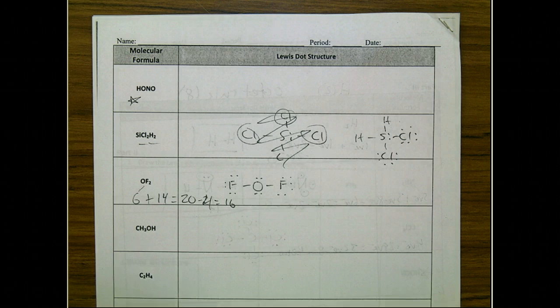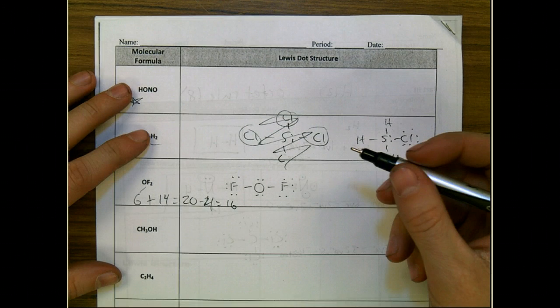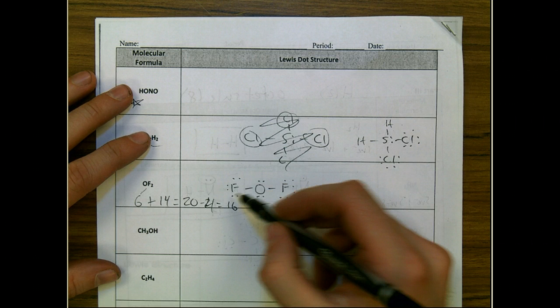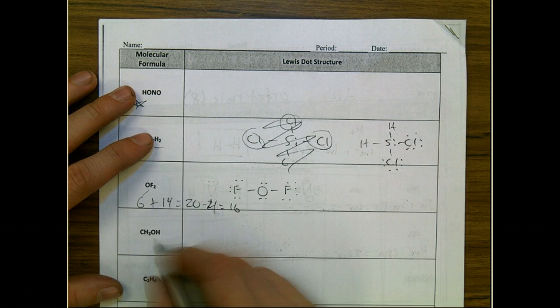So, with this particular problem, I've got my octets and I'm good to go now. I've used all of my electrons. It's always good to do an extra count. So I've got 6 plus 14, which is 20, 2, 4, 6, 8, 10, 12, 14, 16, 18, 20. Good to go. All right, next one.